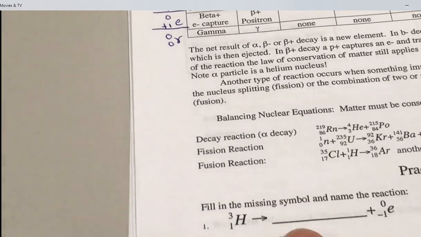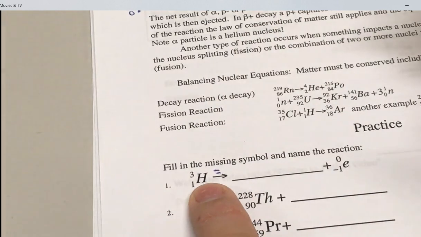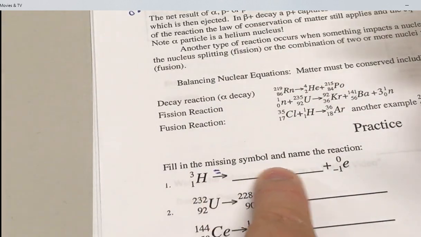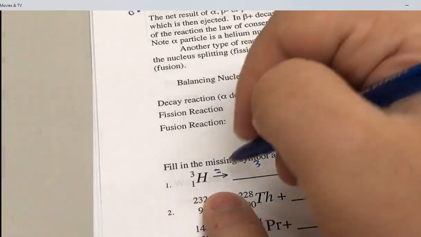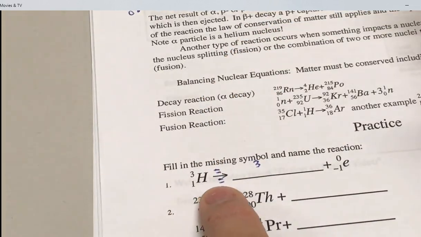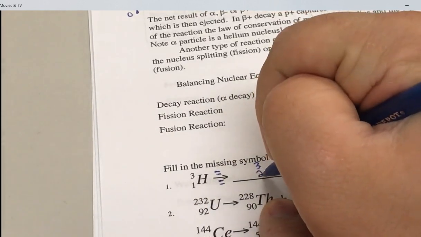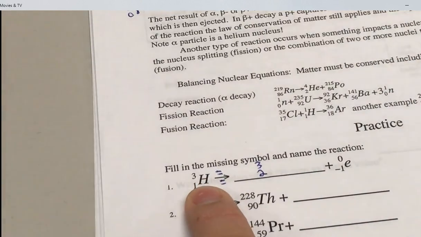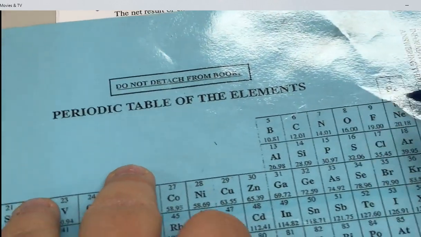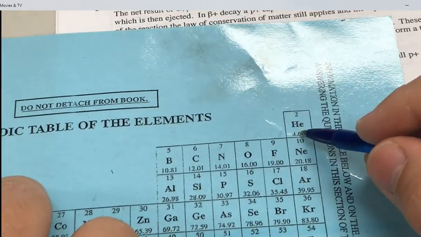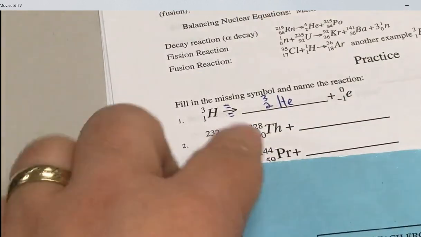The way you do this worksheet, just like you saw in the video, we treat our arrow like an equal sign. 3 is equal to what number plus 0? We're going to make that a 3 on top. On the bottom, it's the same thing. The arrow is like an equal sign. 1 is equal to what number plus -1? If we put a 2 here, then that's going to satisfy that equation. The way I figure out my symbol is if I know the atomic number 2, I come over here and find helium as my atom. That is how you solve that problem.